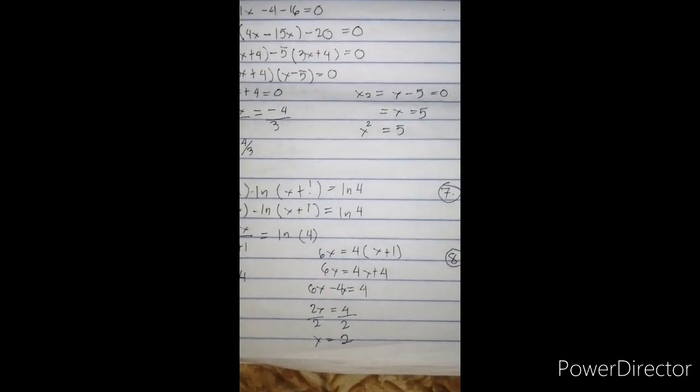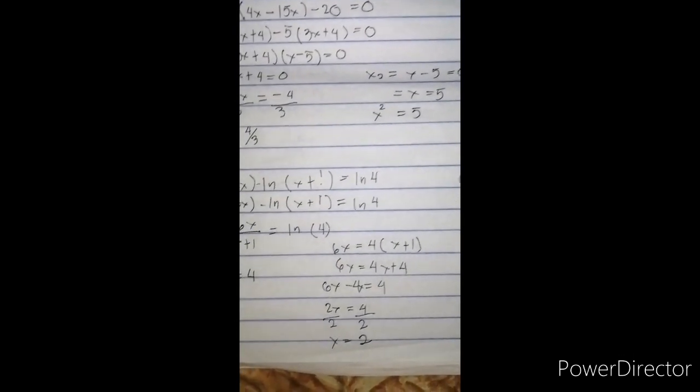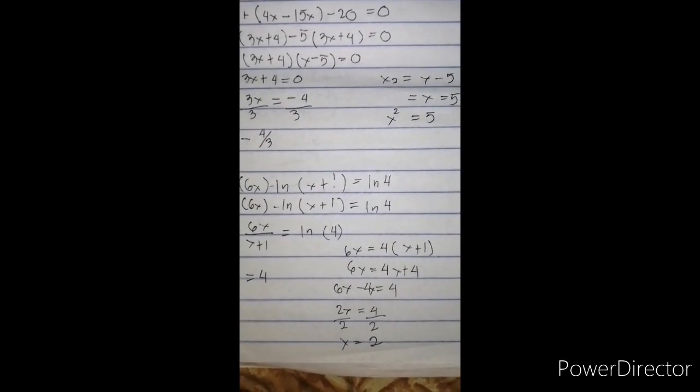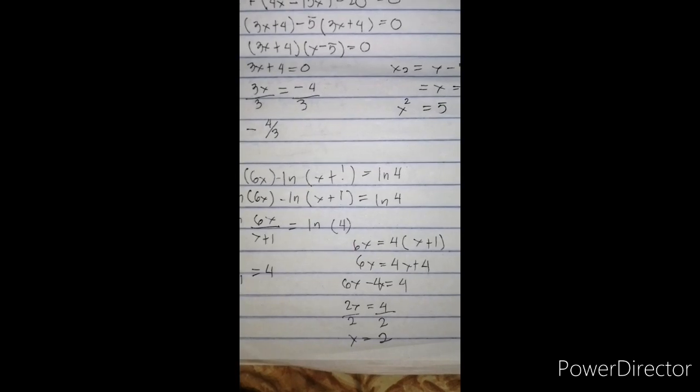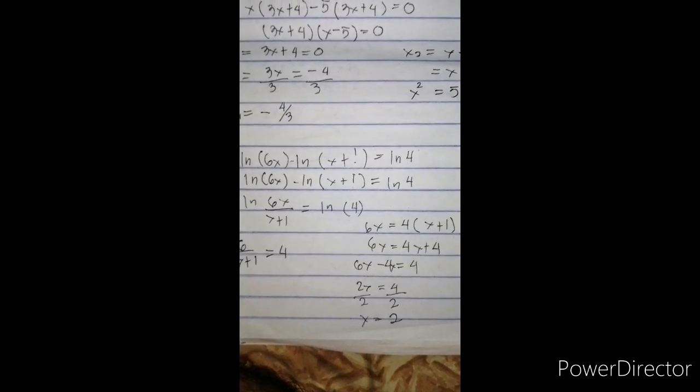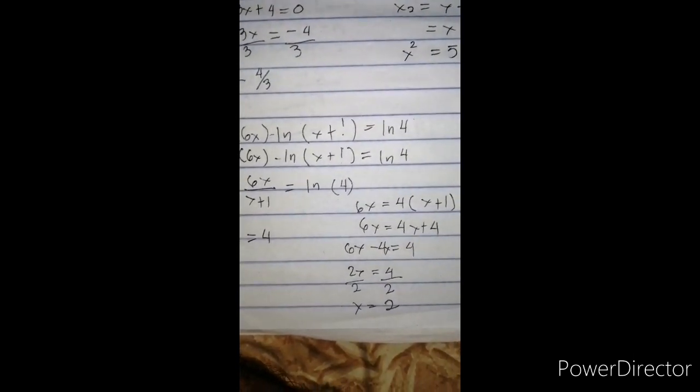So 6x over x + 1 equals 4. So 6x equals 4(x + 1). 6x equals 4x + 4. 6x minus 4x equals 4. 2x over 2 equals 4 over 2. So x equals 2.